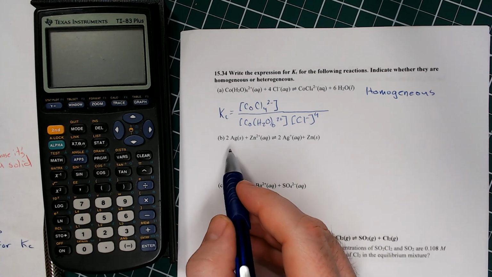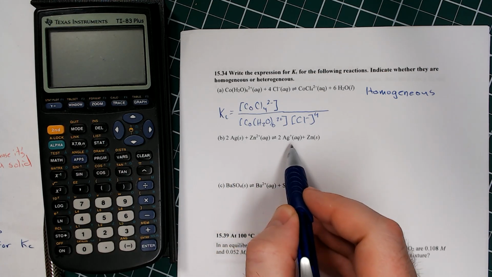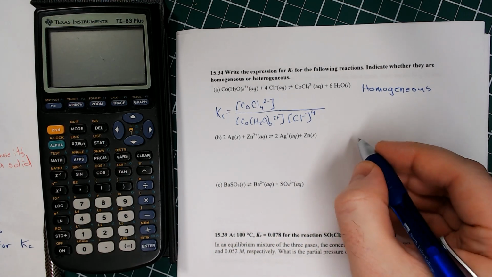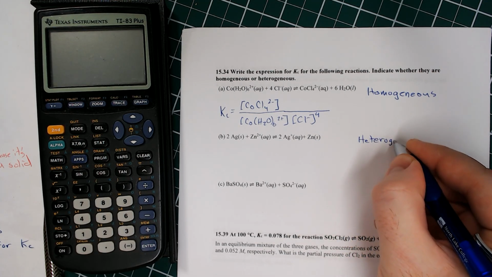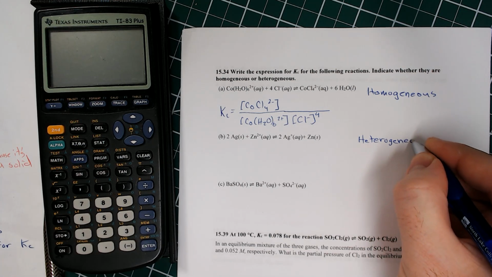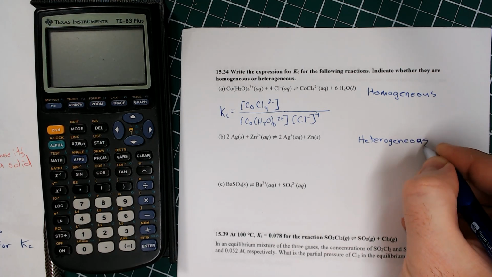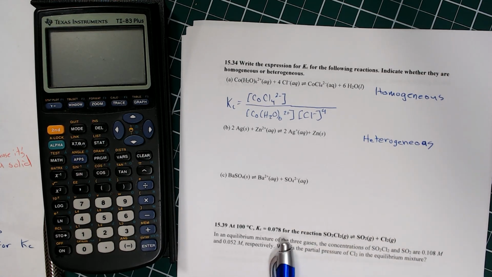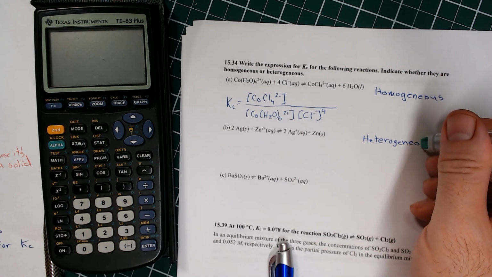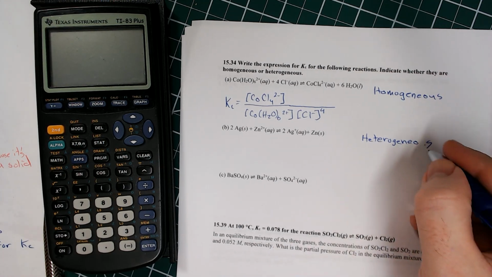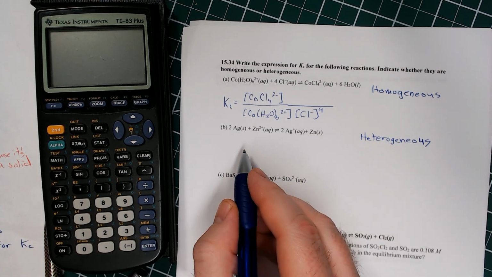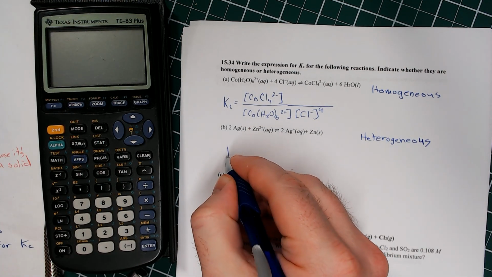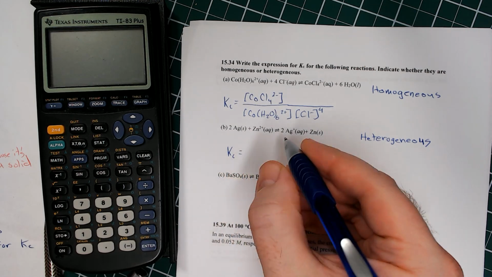All right, for this one, you'll see we have solid, aqueous, aqueous, solid. Well, right away, we can write that that is heterogeneous. Let's try that again. All right, so heterogeneous. And we will write the equilibrium constant expression, Kc.